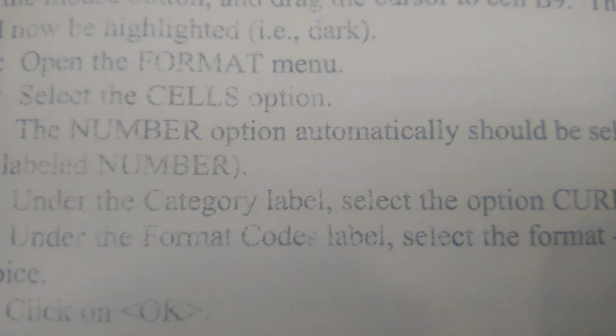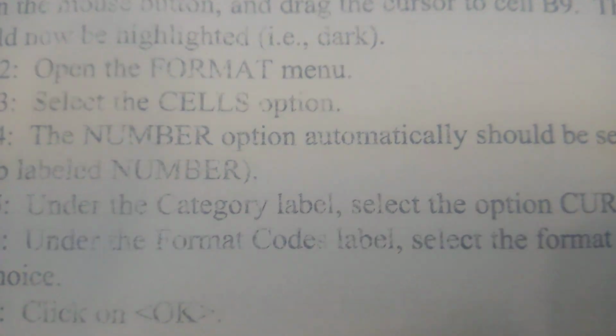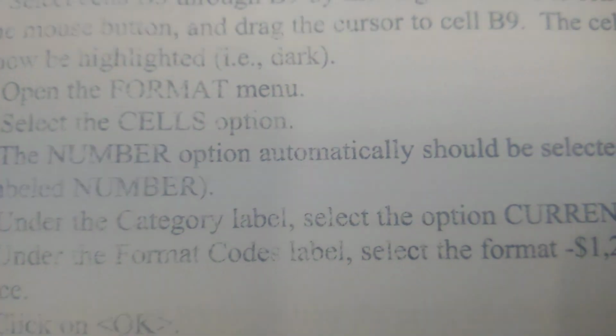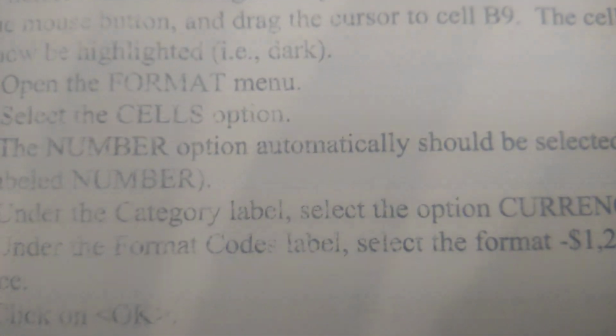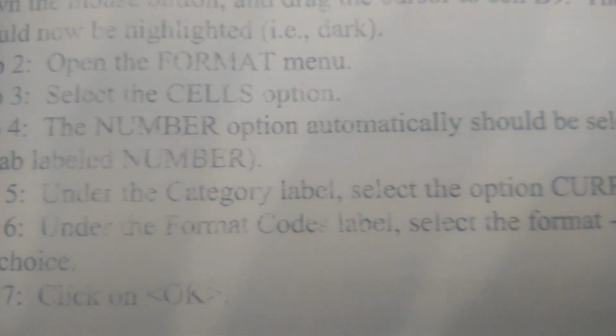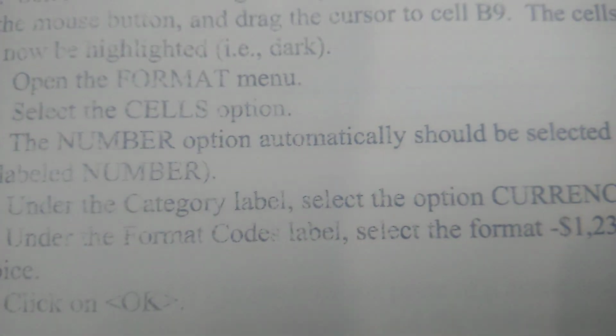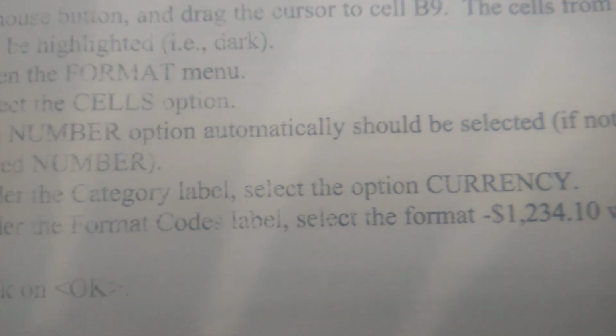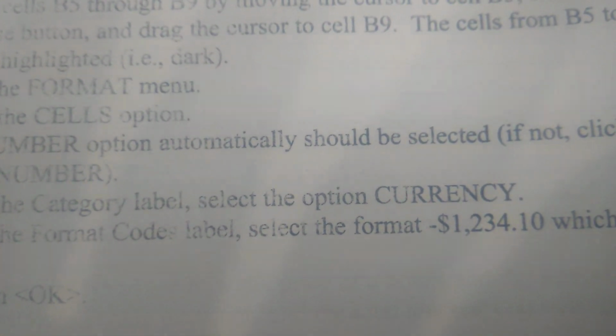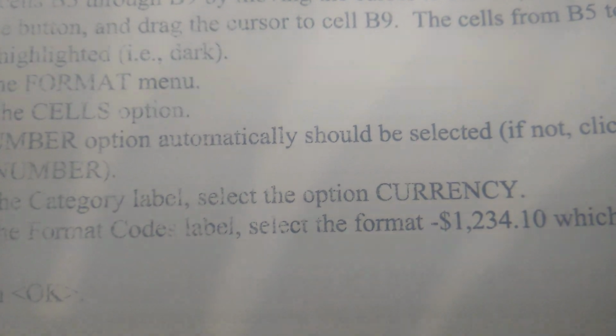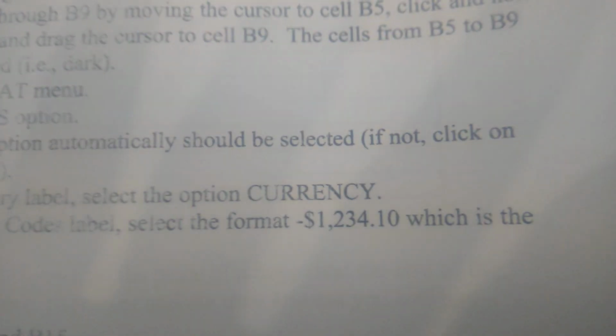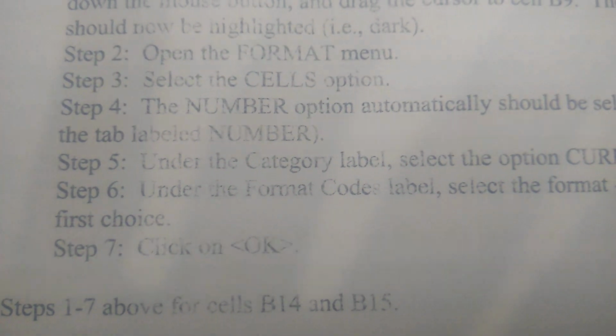When you look at the category label, in that label you will be able to select currency, and then under the format code, you will be able to see that there is an option like $1,234.10, which is the first choice. Step 7, click on OK.